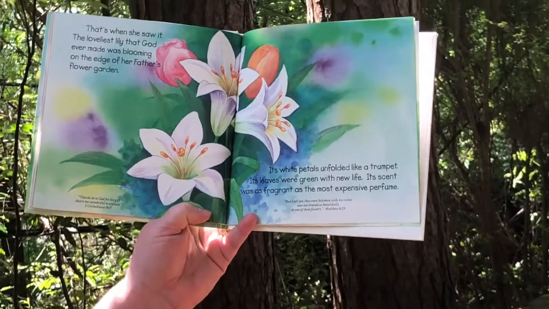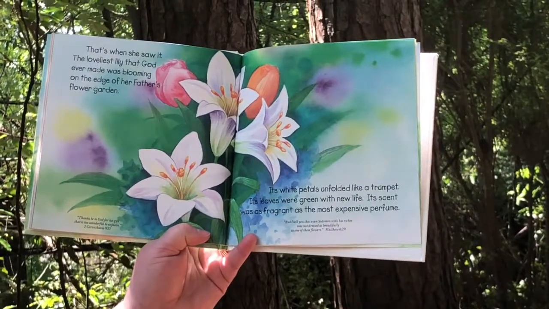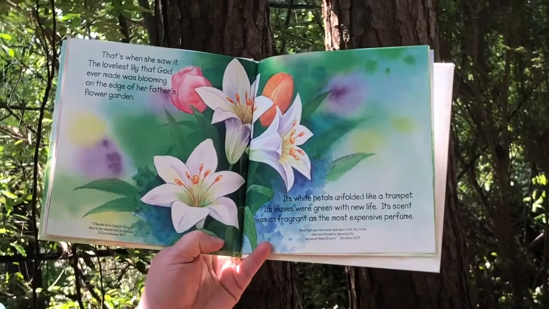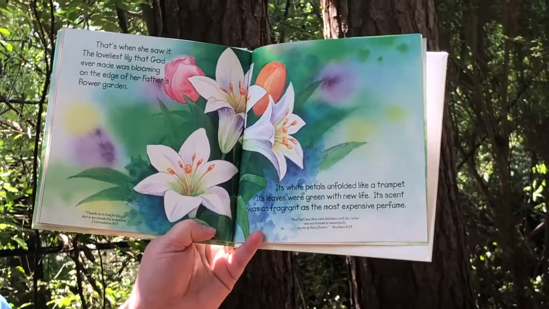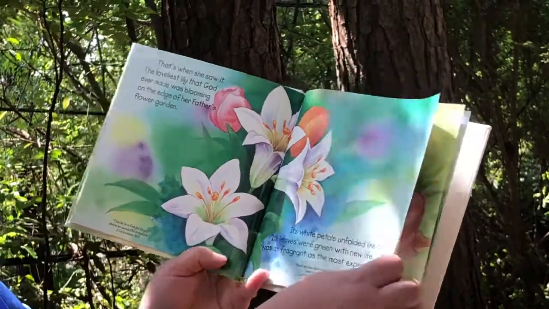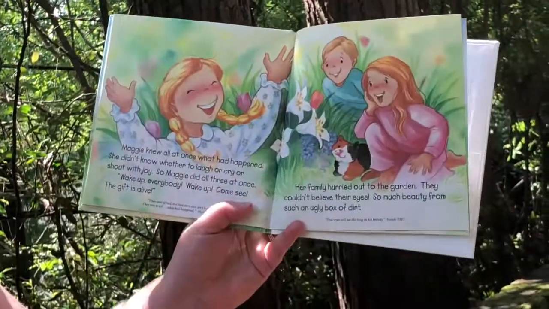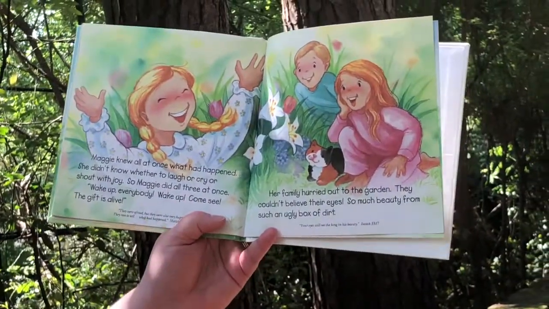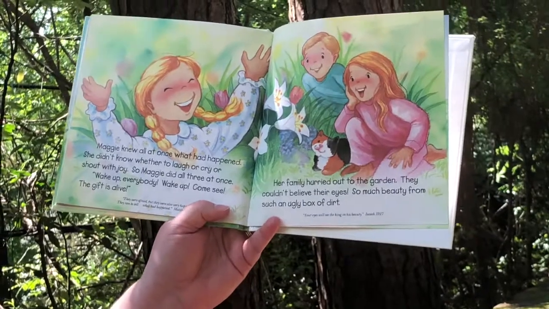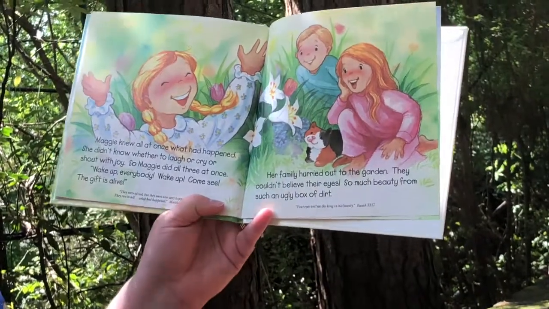Its white petals unfolded like a trumpet. Its leaves were green with new life. Its scent was as fragrant as the most expensive perfume. Maggie knew all at once what had happened. She didn't know whether to laugh or cry or shout with joy, so Maggie did all three at once.